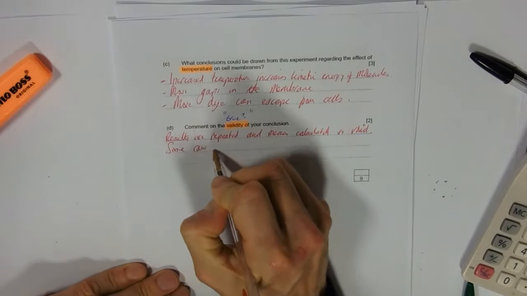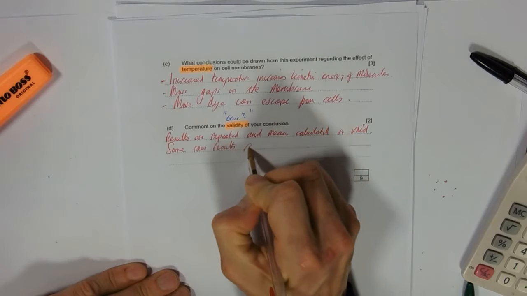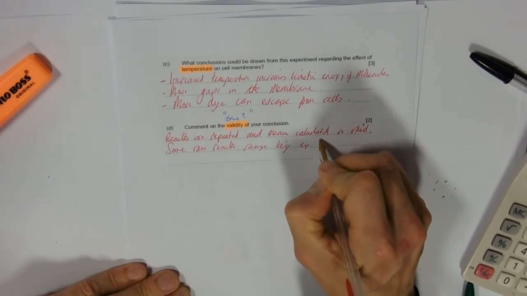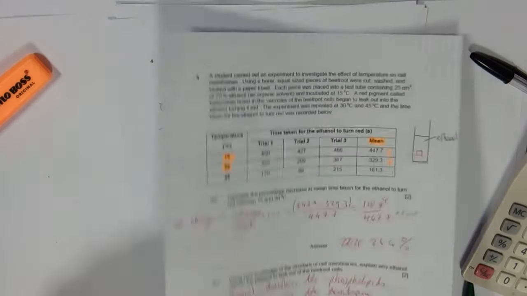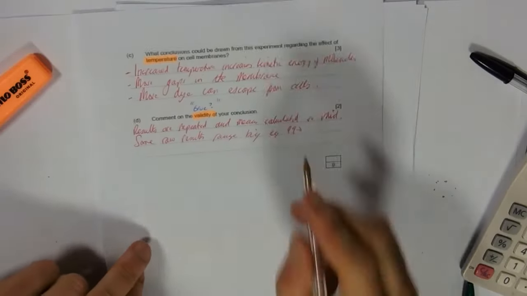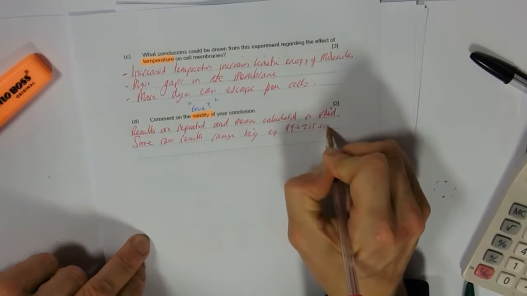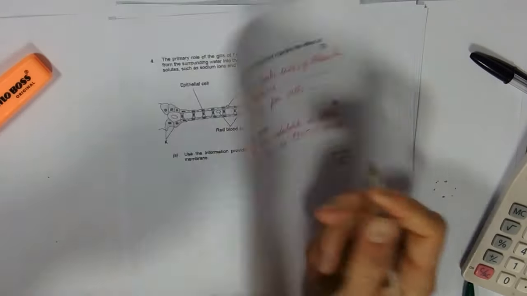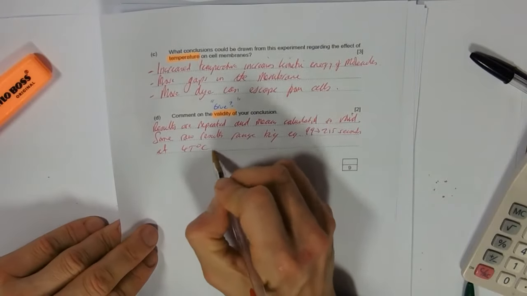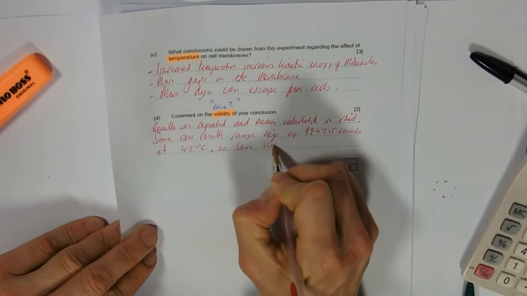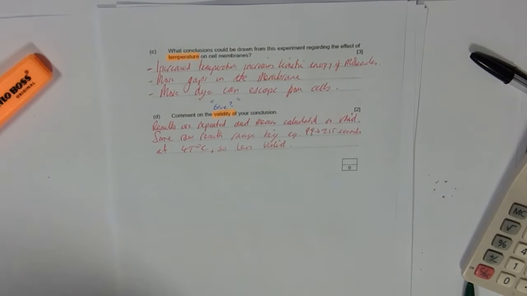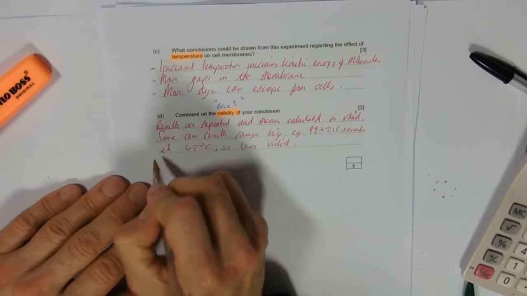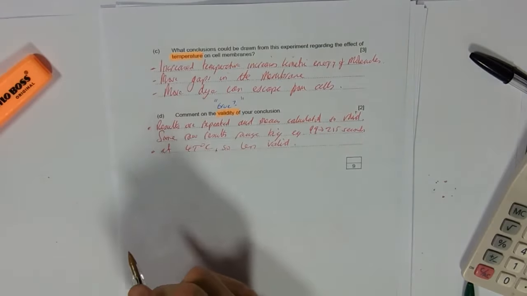So some raw results range big, e.g. 99 to 215 seconds, at 45 degrees C, so less valid. So there's one of each there. Other possible, so we've got the 2 marks there possibly, but other things we could have said.